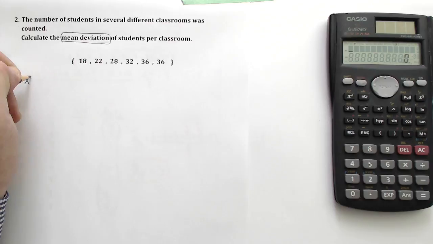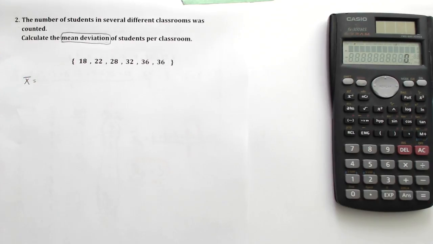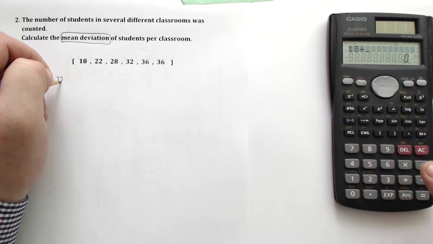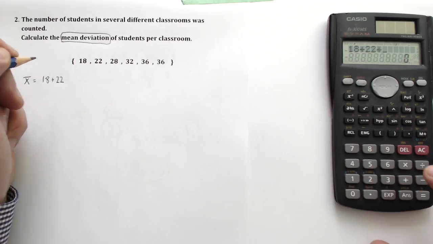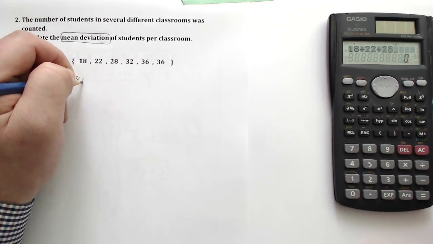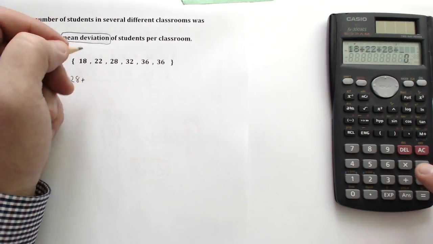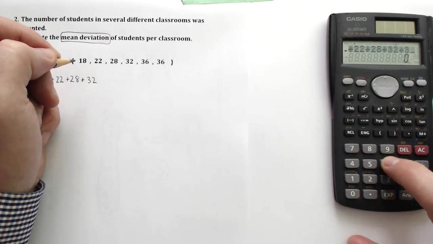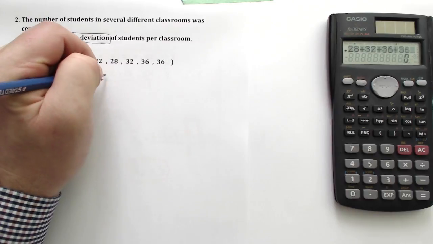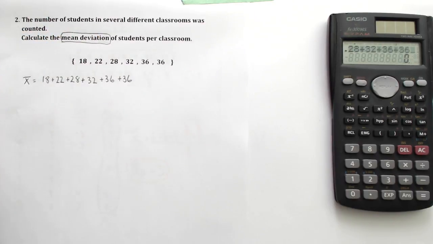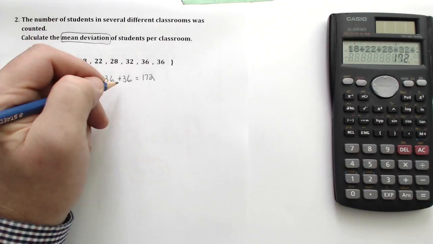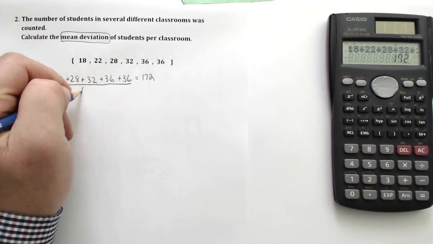If we want to know how far away on average they are from the mean, we need to know the mean. And the mean is basically just the average of these 1, 2, 3, 4, 5, 6 numbers. So that's going to be 18 plus 22 plus 28 plus 32 plus 36 plus 36. And now remember, very important, equals, and that's going to give me 172 for the top part of that fraction. The bottom part of that fraction is a 6.